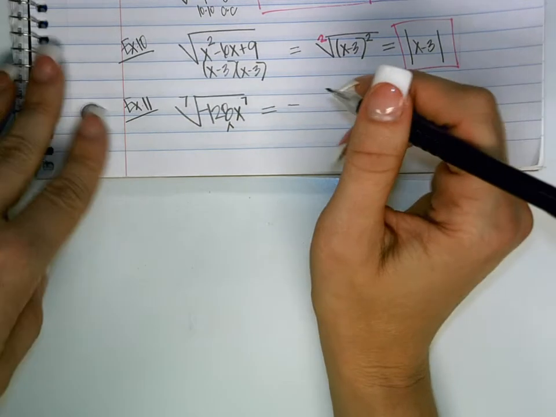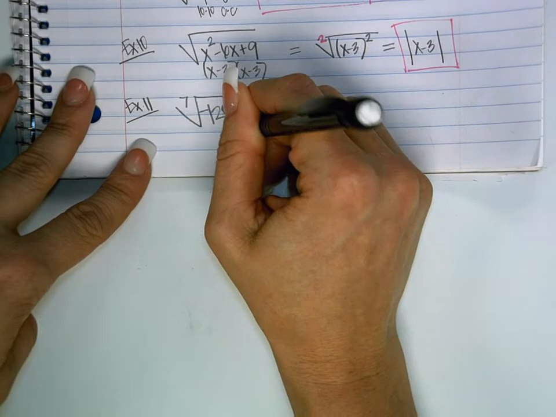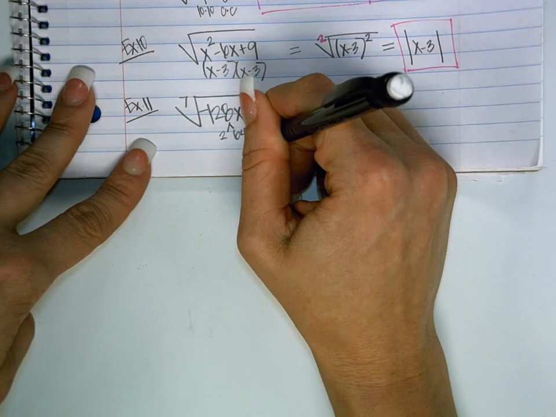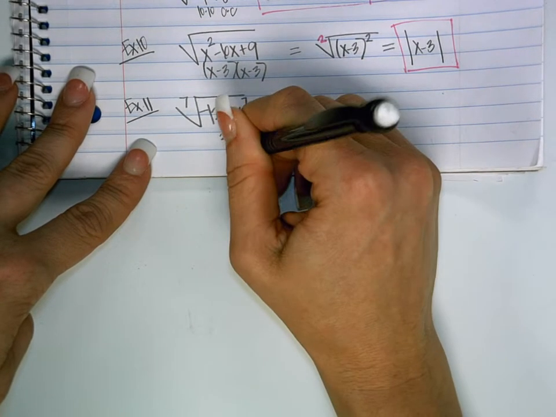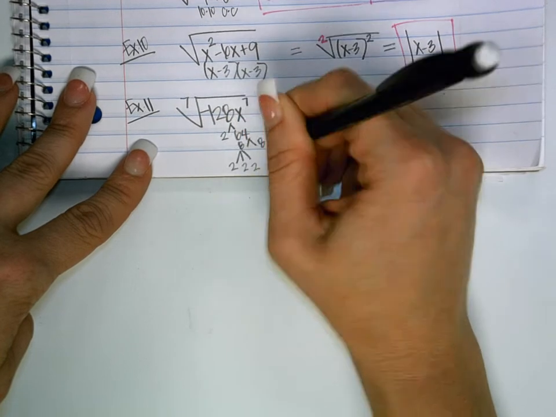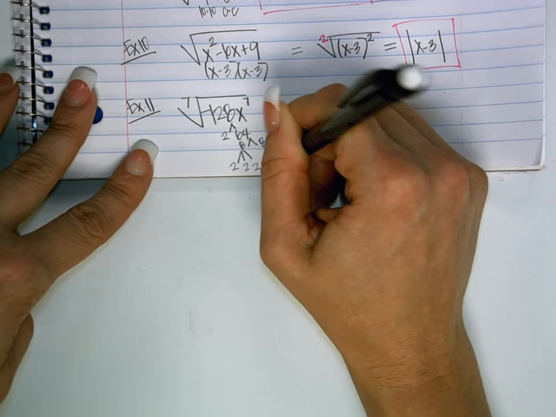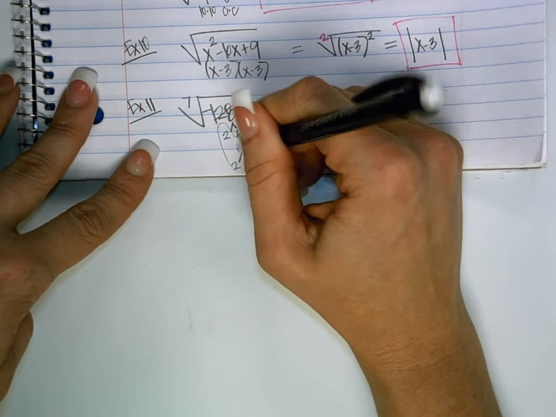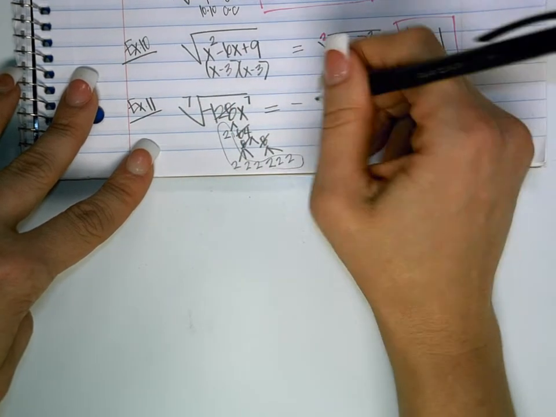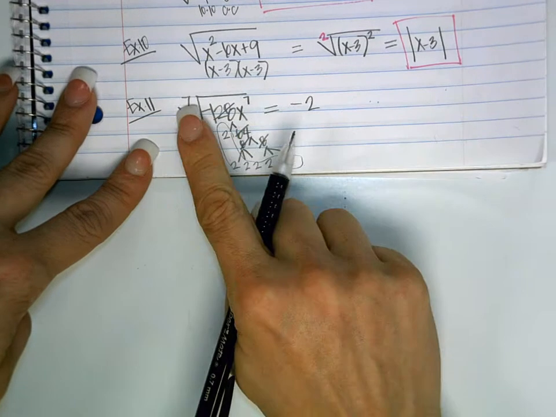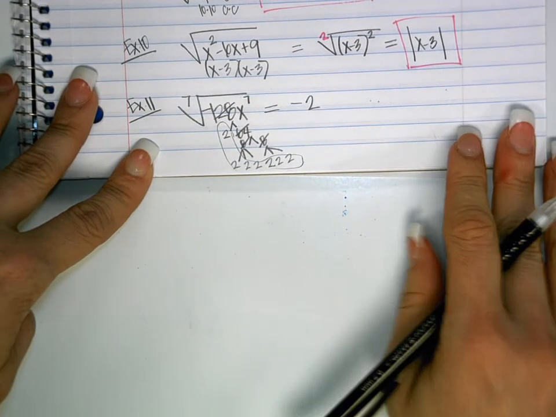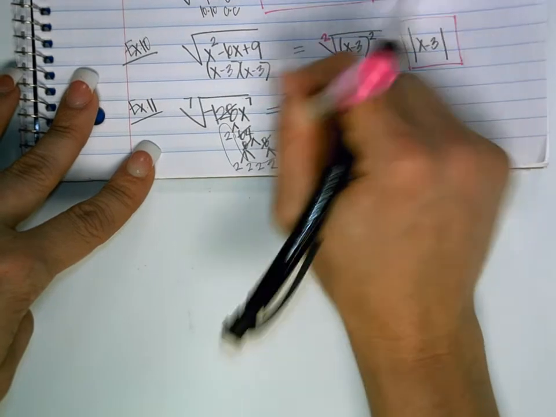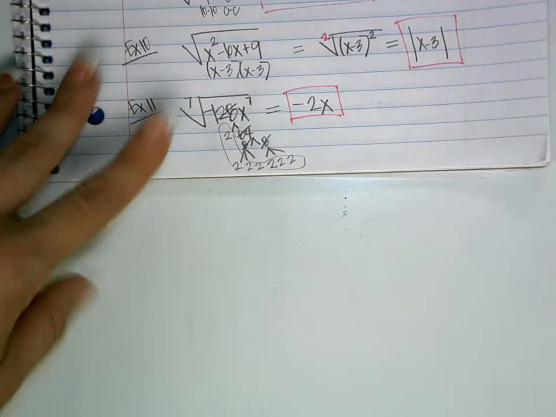At least 2, right? 2 and 2 and 64. 64 breaks down to 8 and 8. 8 breaks into 2, 2, and 2. So if I need 7 identical things, I have 7 2's. So you're going to break out a negative 2. What is the 7th root of x to the 7th? X. Just x. That's your answer, and that's completely simplified.